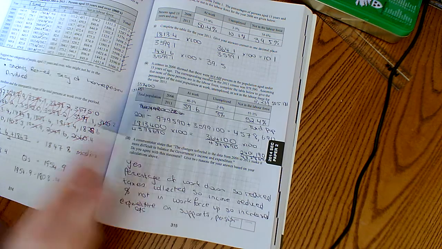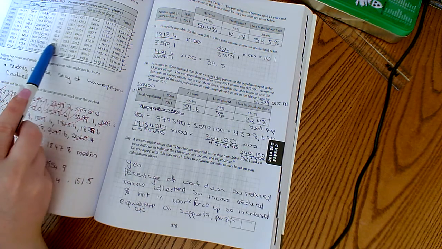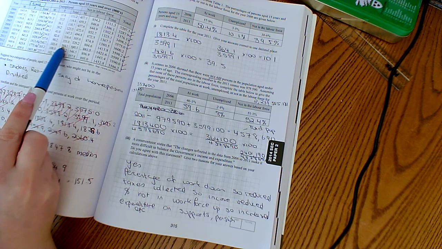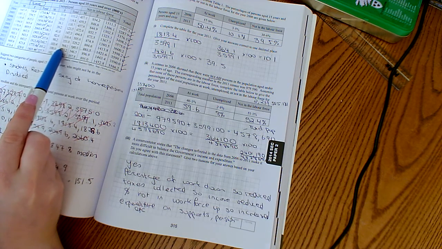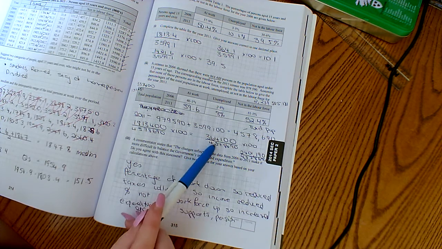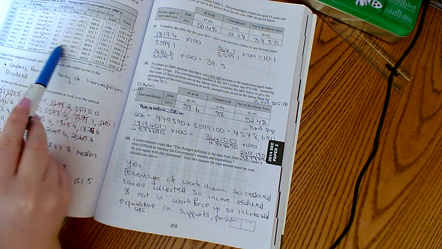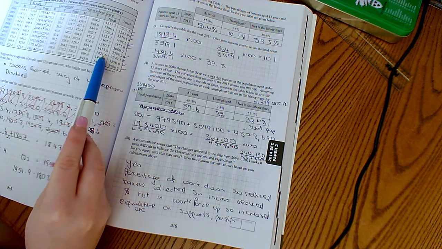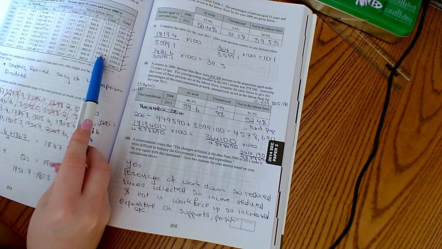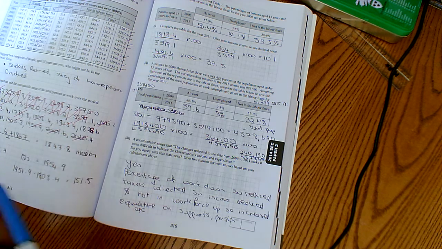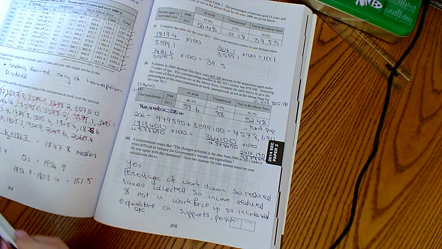For unemployed, I went to 2011 and I found total unemployed in my table here is 364.1. I multiplied that by 1000 again and I got this figure here, and I put it over my total multiplied by 100. And then not in the labour force, I read from my table again and I get 1421.6, and I multiplied that by 1000 again, and I get this figure here.